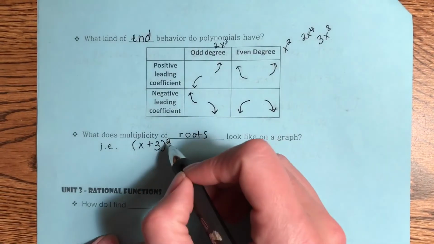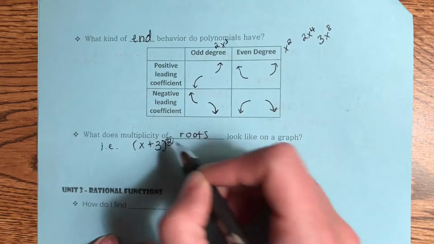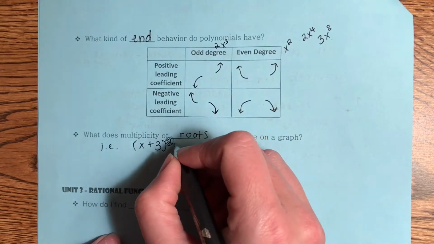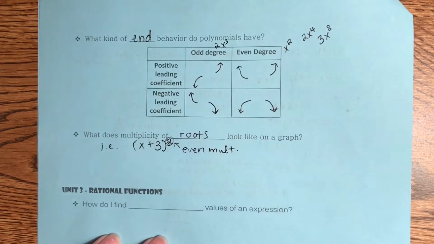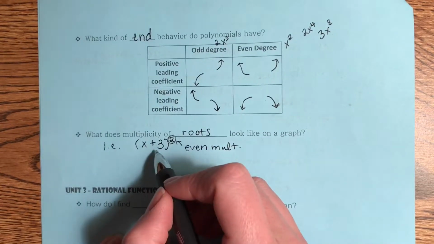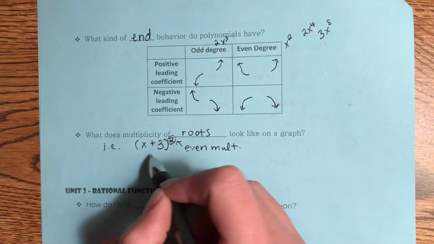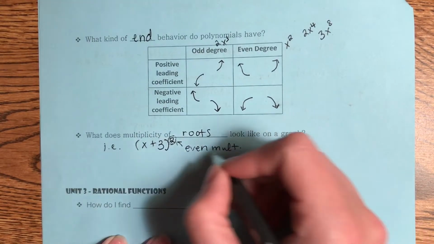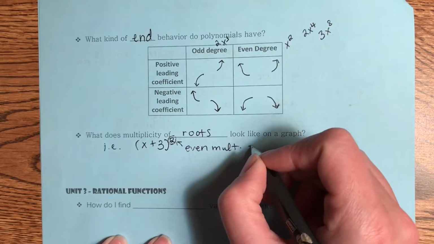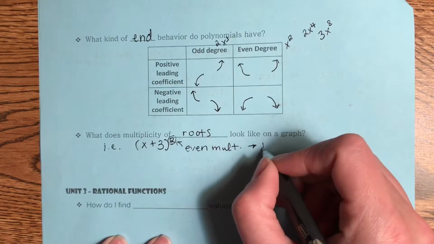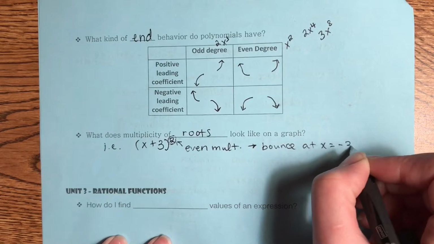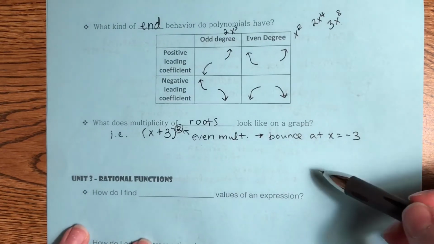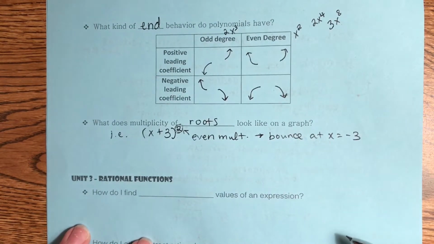Well, this tells me the multiplicity, which is 2. So this has even multiplicity. And the root, if I set this equal to 0, because this is the factor, would be x equals negative 3. So that means since it's even, it's going to bounce at x equals negative 3. So the graph is going to come up to negative 3, and then it's going to go back.